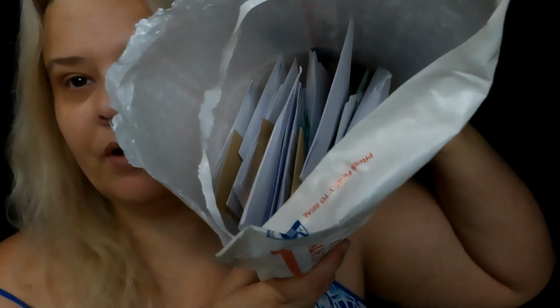Now, I don't remember what all seeds I traded for. I didn't do a video about what I sent out. I usually do, but for some reason I was not thinking of it this year. So we're just going to open this package. Let me show you. See all those envelopes? Okay, so we're just going to dip in.